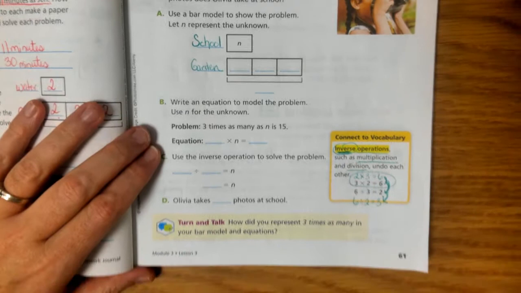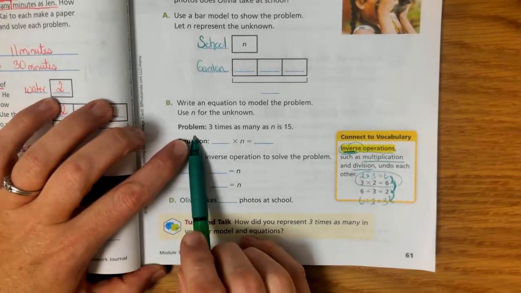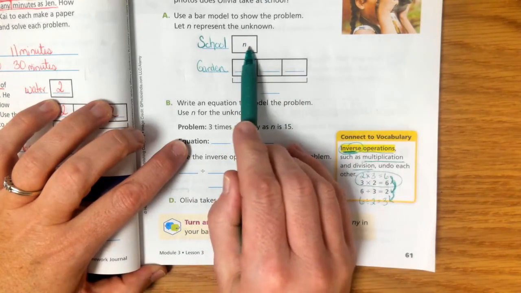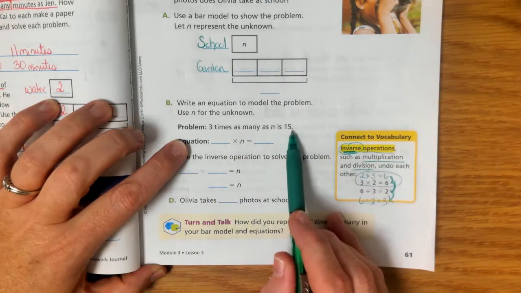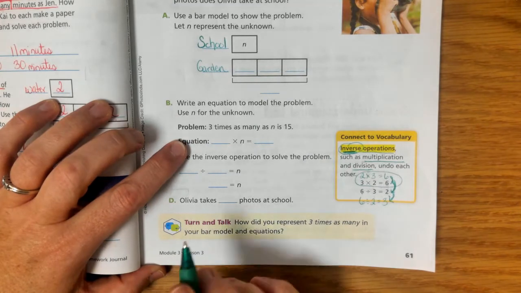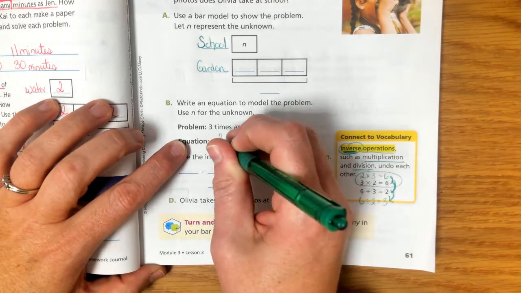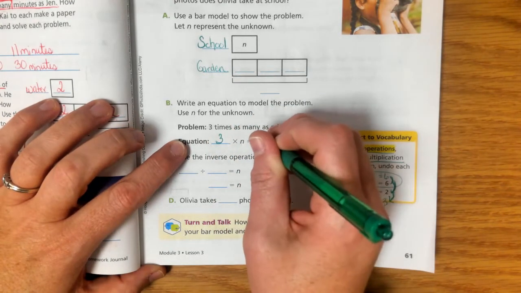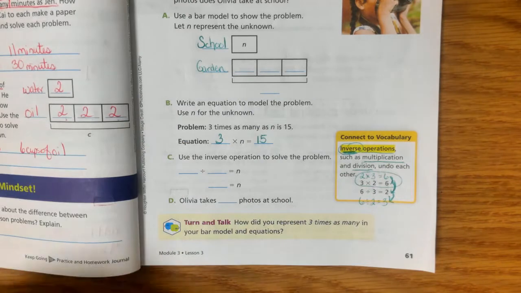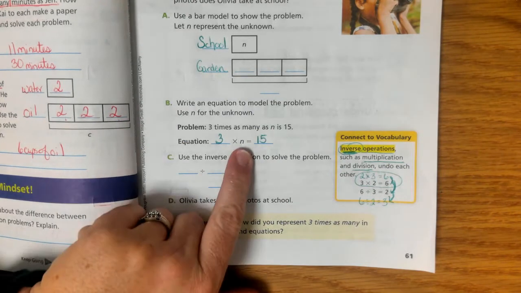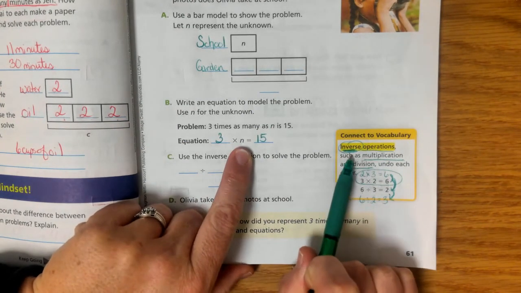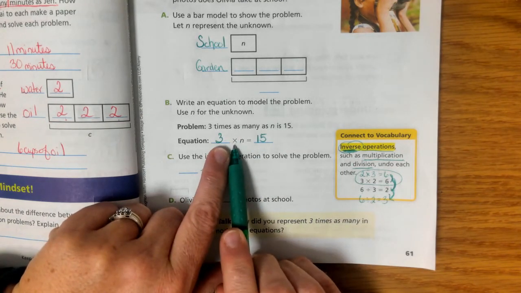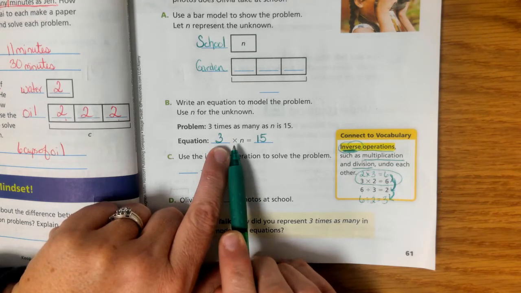So we know that our problem is 3 times as many as our unknown, right? We don't know how many she had at school, is 15. 3 times as many as our unknown is 15. So 3 times n, which is our unknown, equals 15. So how am I going to figure out what our unknown is? This is where our inverse operations are going to come in. I know it's multiplication. I know that I can do the opposite of multiplication to solve this problem.